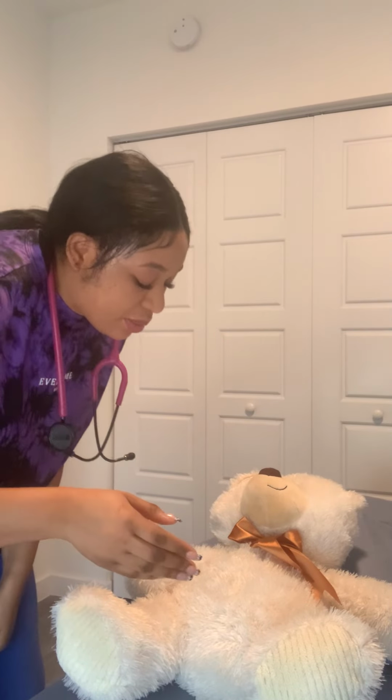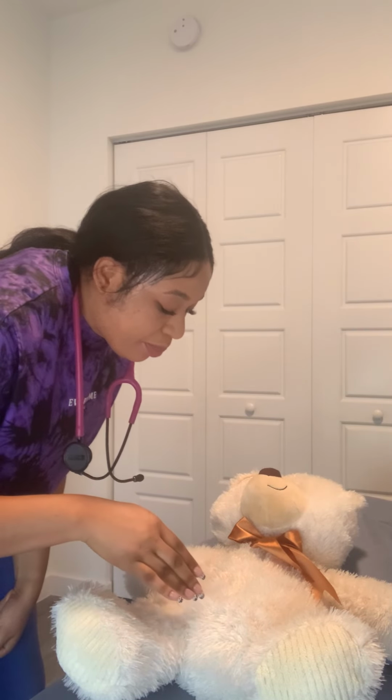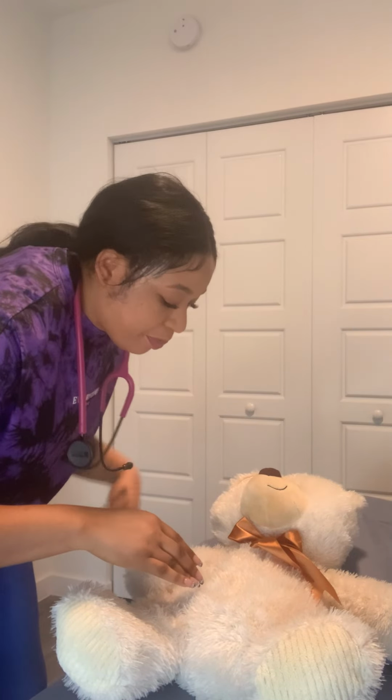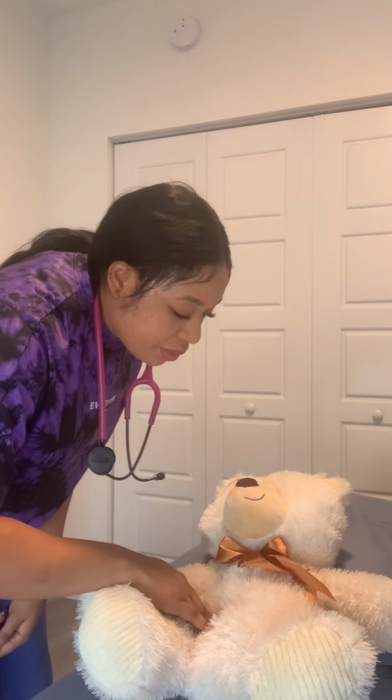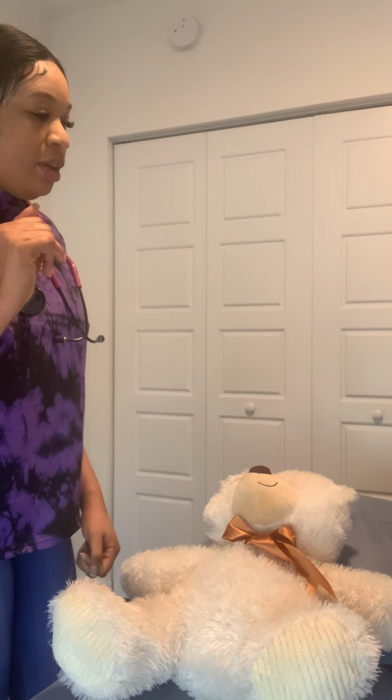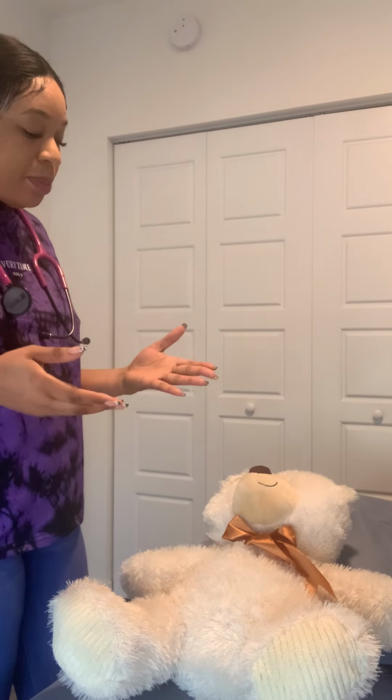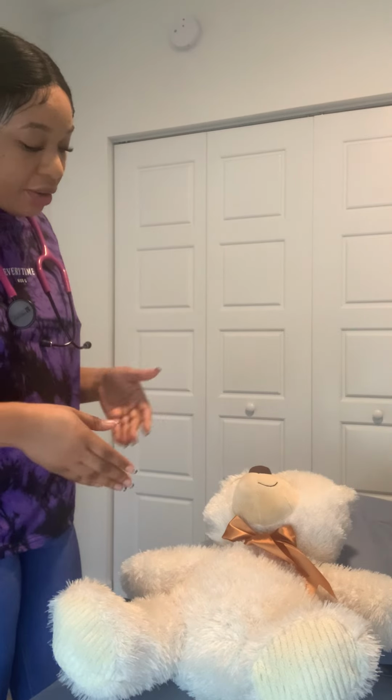Okay, so Mr. Teddy, I'm just gonna palpate deeply into your belly, same thing like we did, but I'm just gonna do it real quick. I'm just gonna palpate in real deep and then release, and take a look at how my patient reacts, if he feels any form of pain or discomfort in that area.